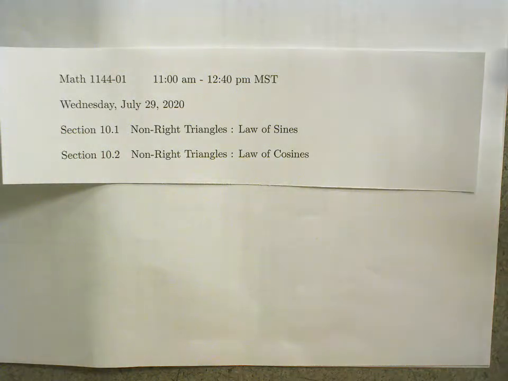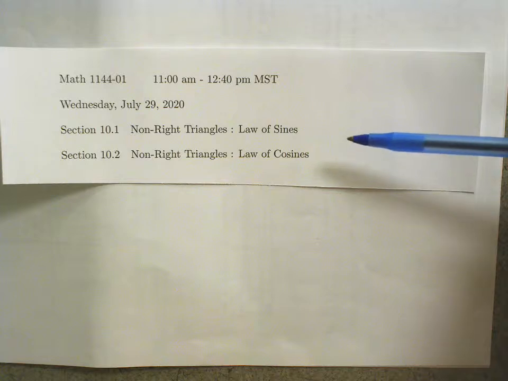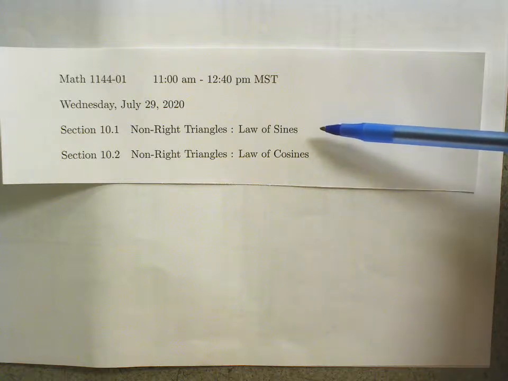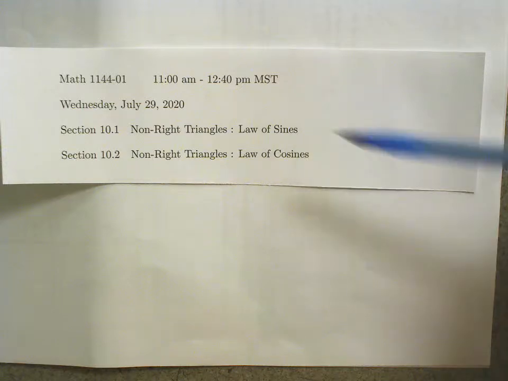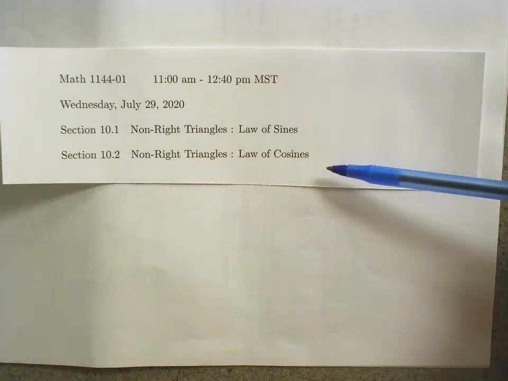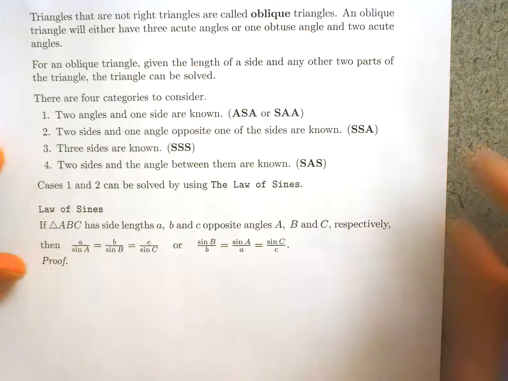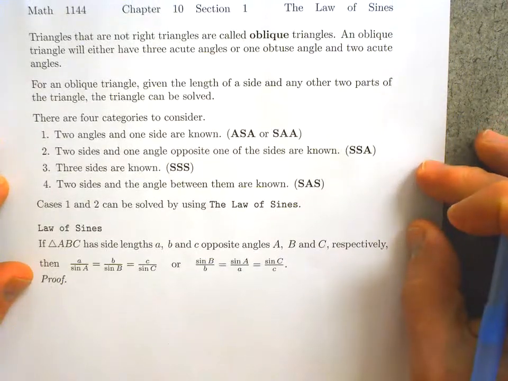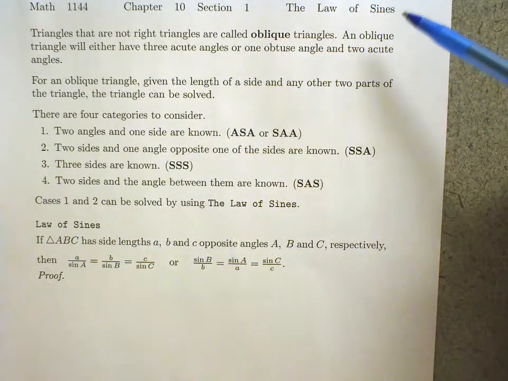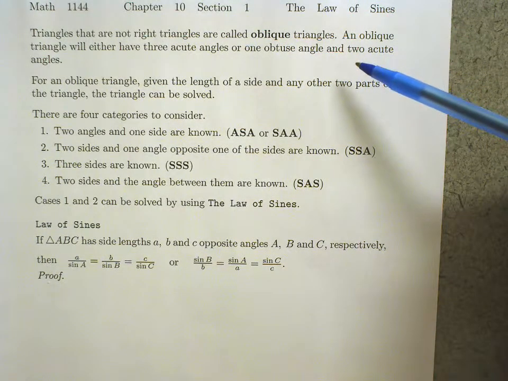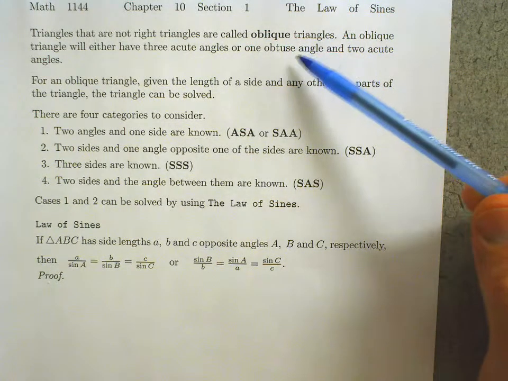Today we'll cover how to solve triangles that are not right triangles by using the law of sines in section 10.1, and then in section 10.2, the law of cosines. Triangles that are not right triangles are called oblique triangles.